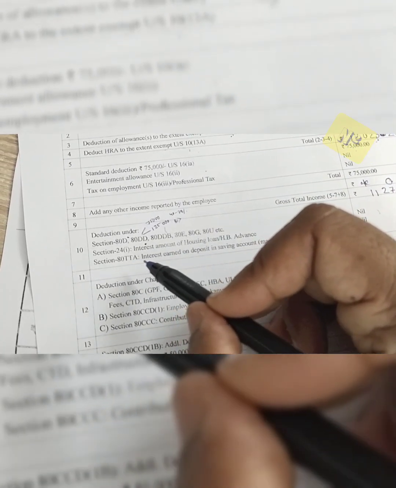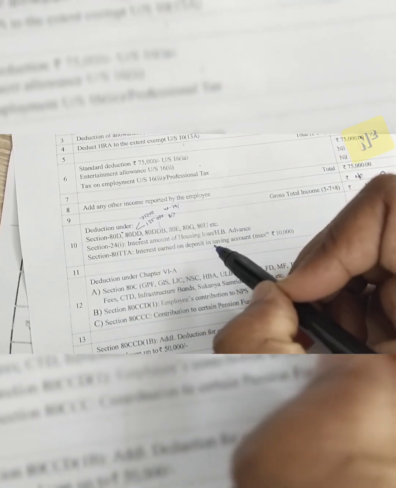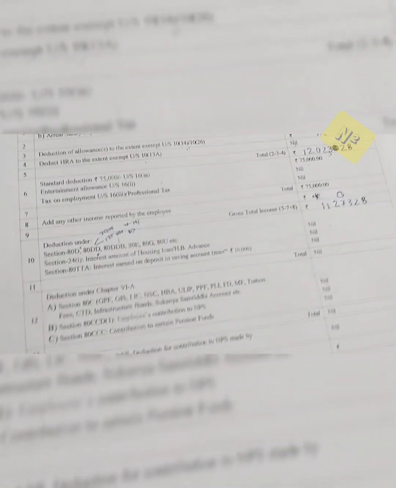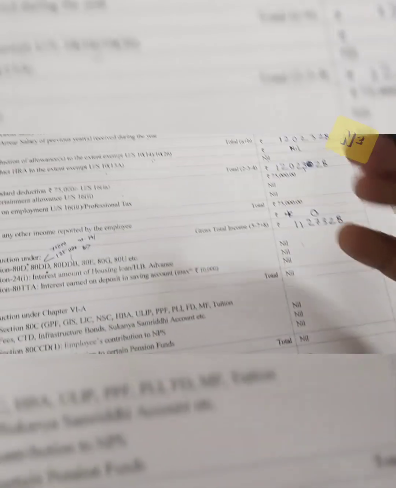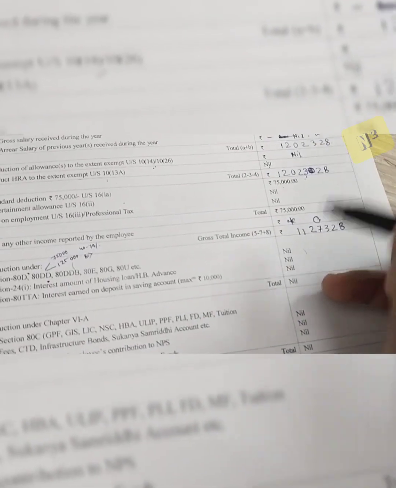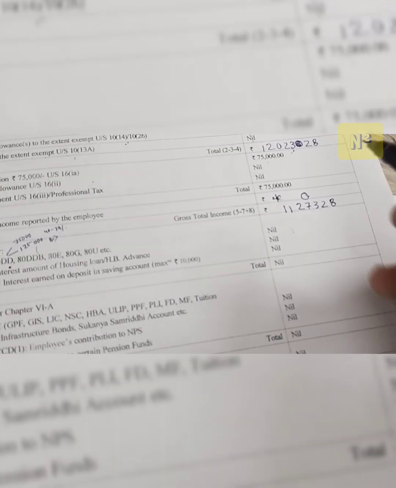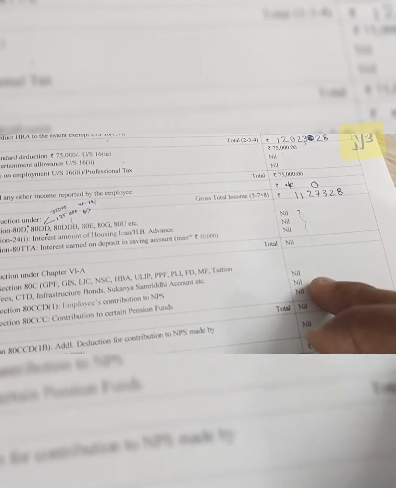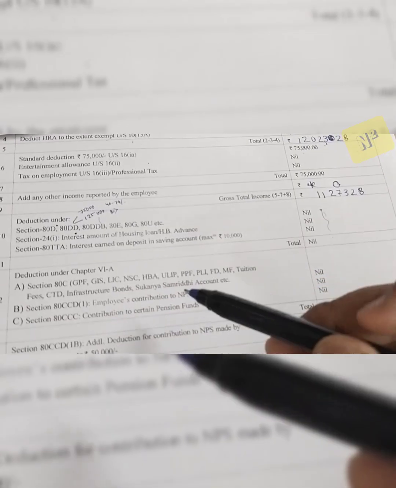Then 80TTA, interest earned on deposits in a savings account. Maximum up to 10,000 you can get a rebate. So these are the values. Under the new tax regime, none of these are useful, so you are getting a value of nil, so nothing you can add.